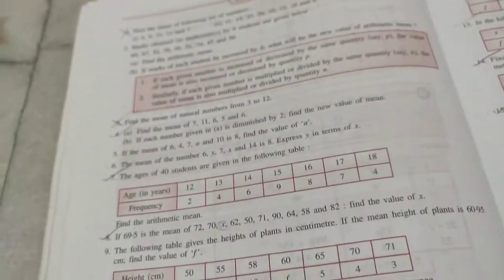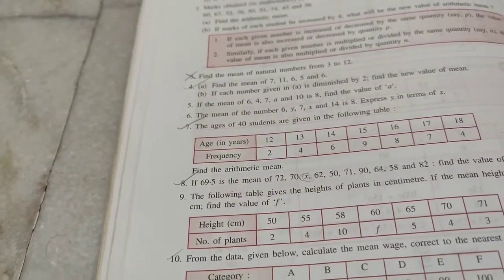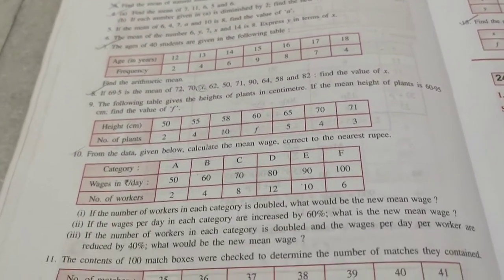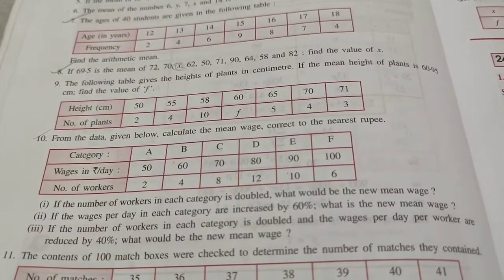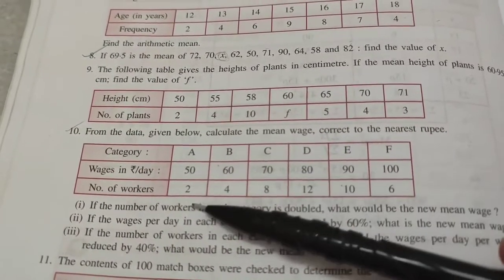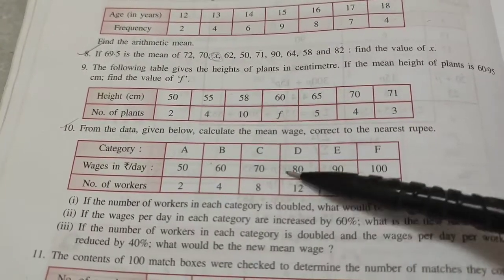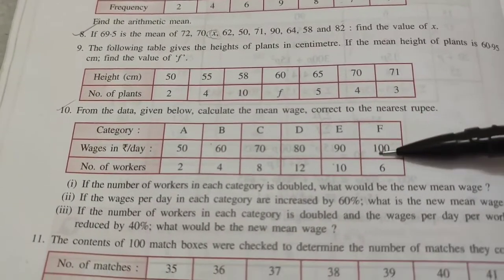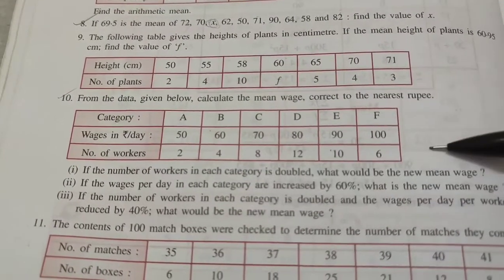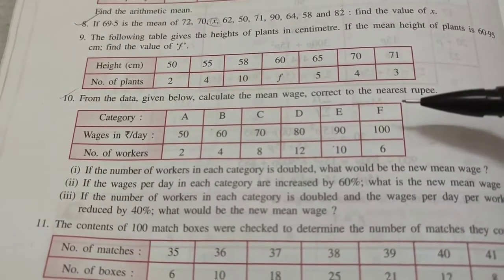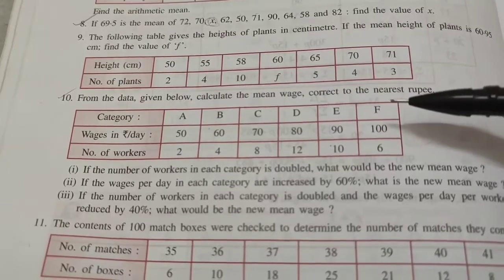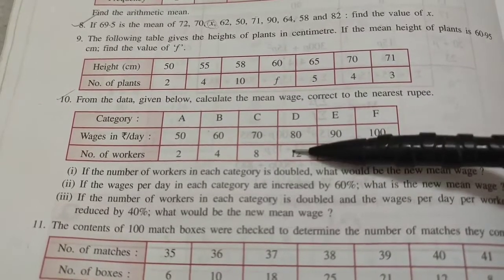Now let's do question number 10. Again, it's tabulated data. The wages per day are given, 50 rupees per day, 60 rupees per day. It's quite less, but that's the reality. And number of workers are mentioned, which means how many workers are getting 80 rupees per day? 12 workers.